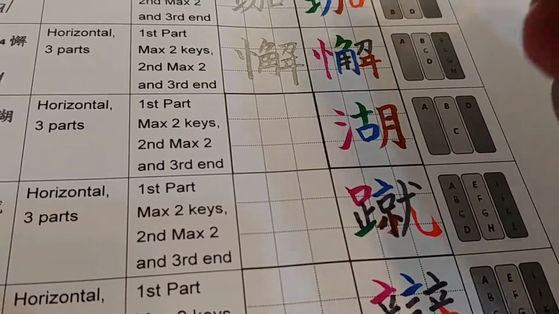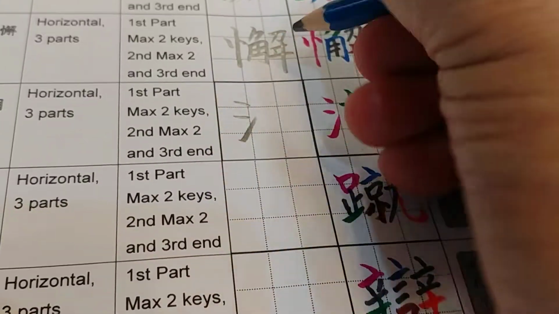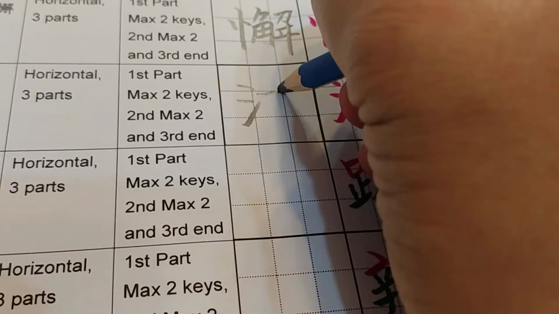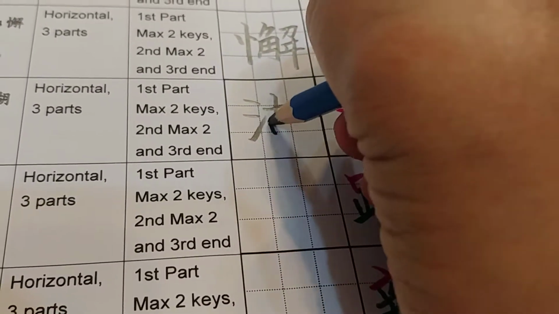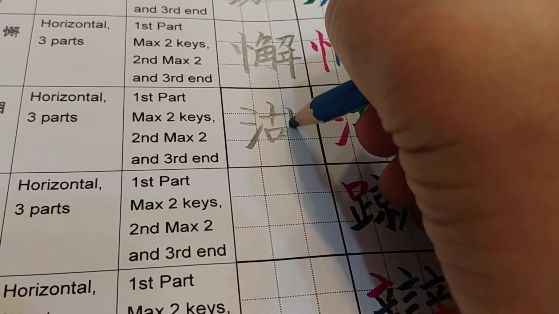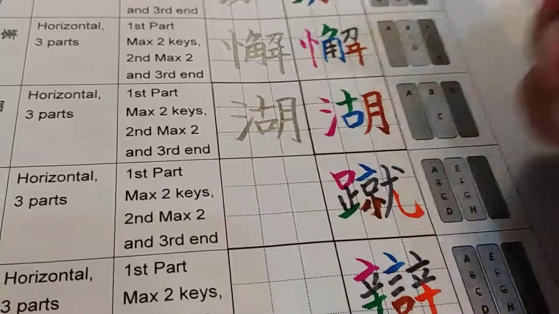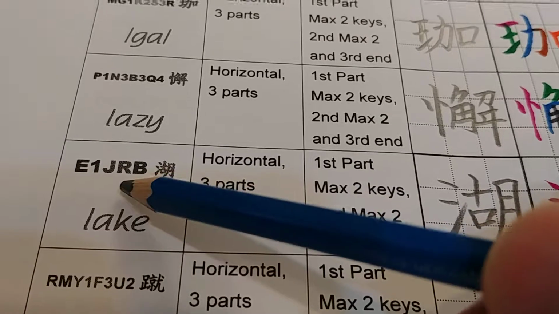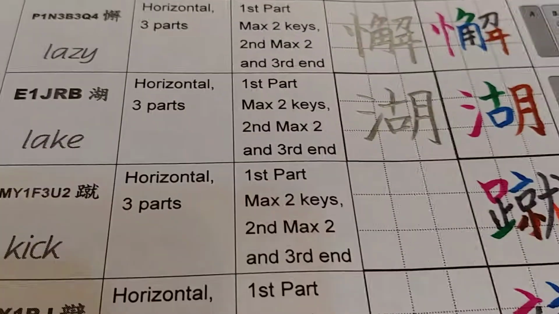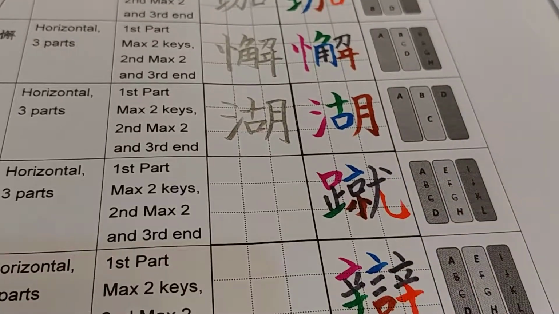And this one is similar. We have only one E on the left hand side, and then two keys in the middle, and one B on the right hand side. So this is E, J, R, B, four keys, as you can see in this diagram.